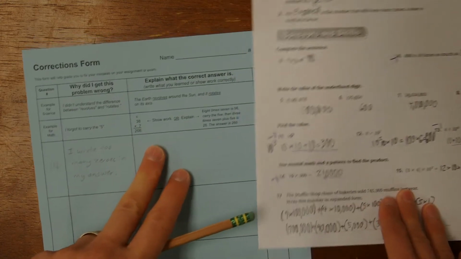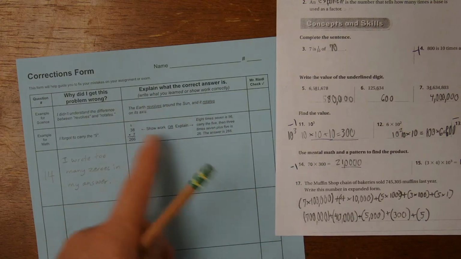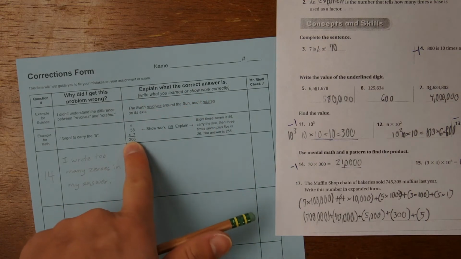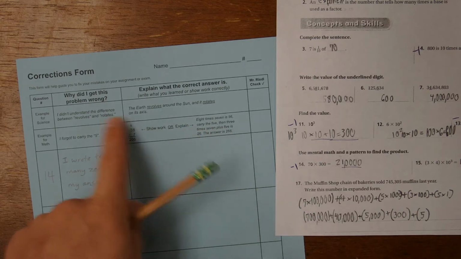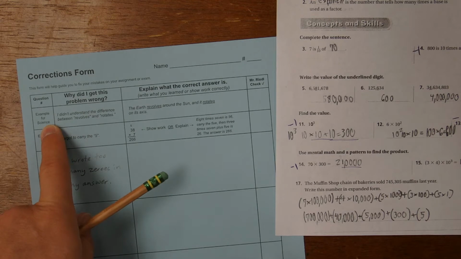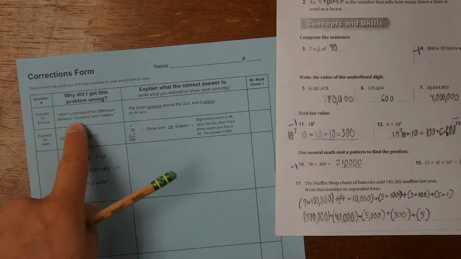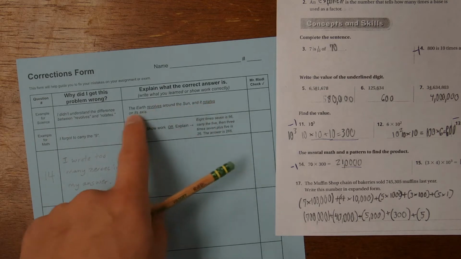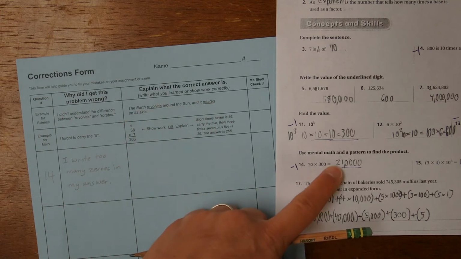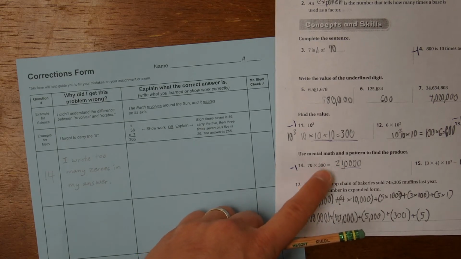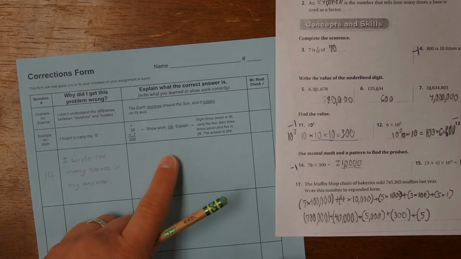And then what he does is he needs to explain what the correct answer is. So he could either explain using math and show his steps, or he could explain using words. And it's a little different for different subjects other than math. So for this one, the example is math, but the example for science might be just explaining what he learned. So anyway, for this example for math, he now needs to show how to solve this problem correctly in this box.